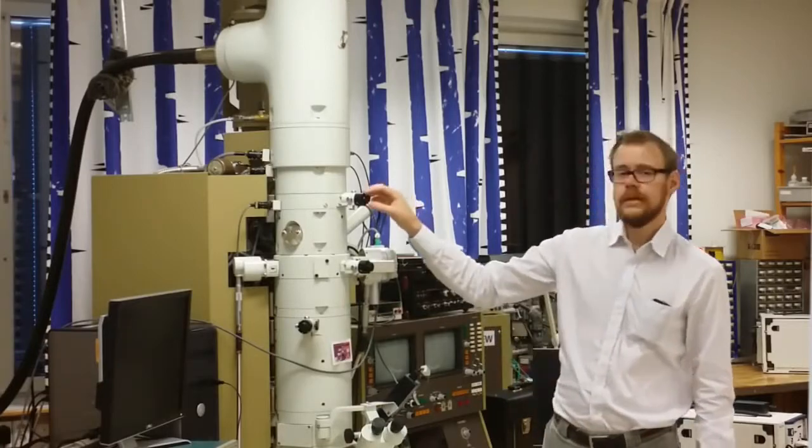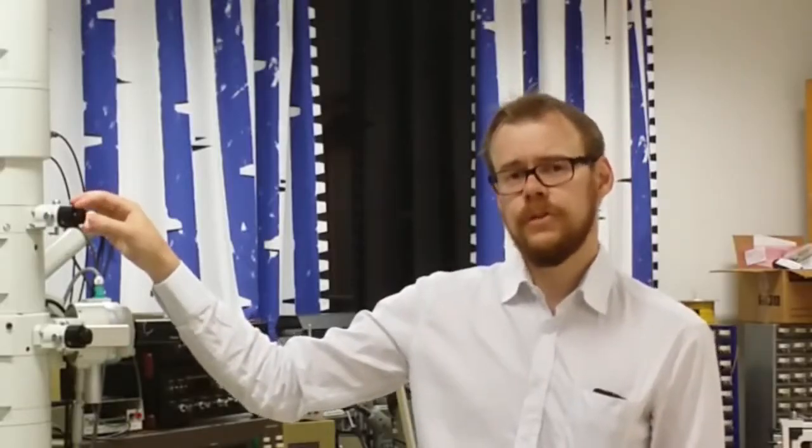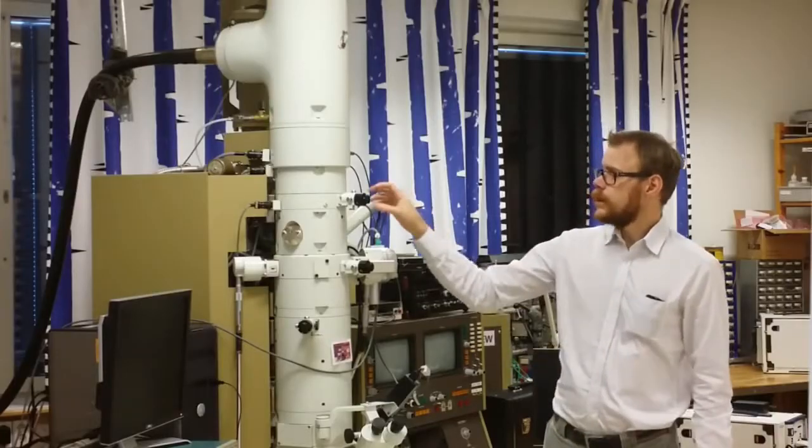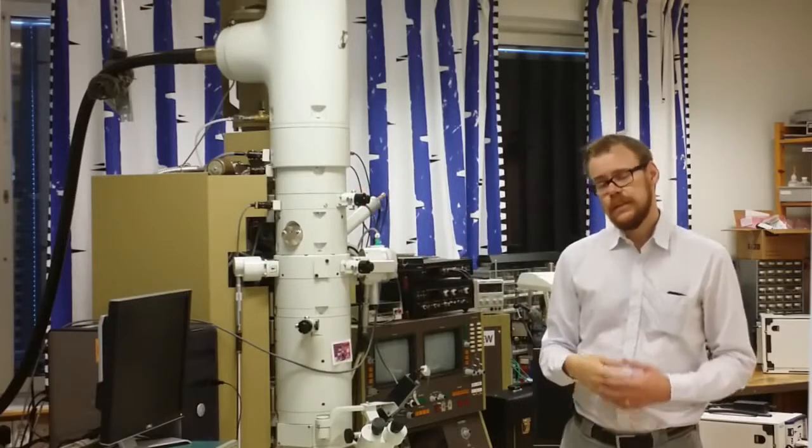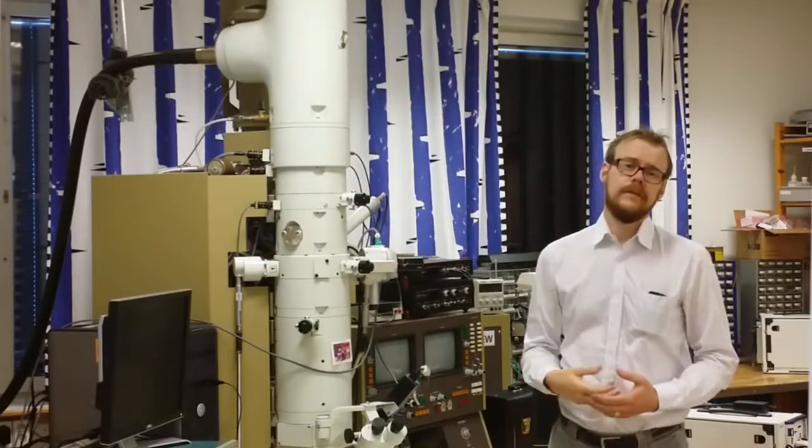And the first one is a condenser aperture where you choose the size of the beam. If you use a small spot size of the beam, then you lose intensity, but you also increase resolution.